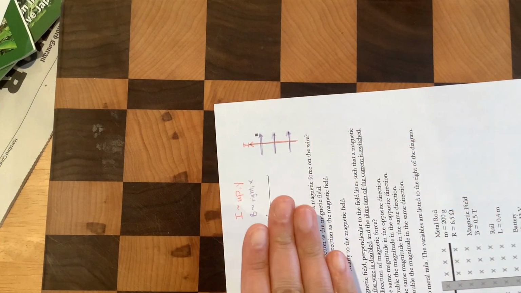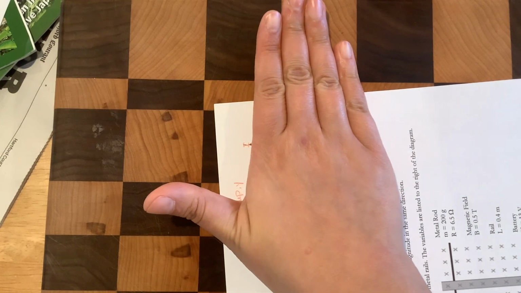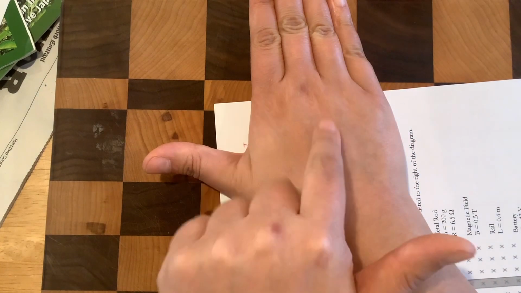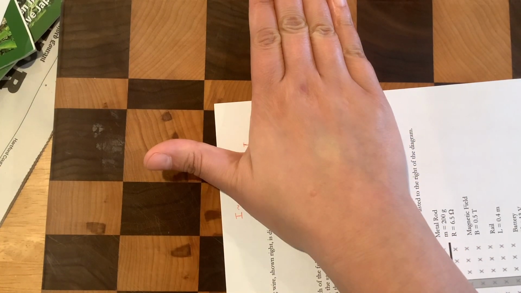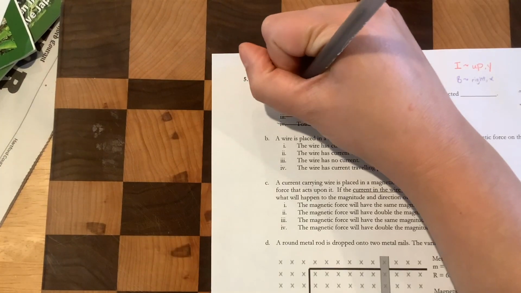So I'm gonna point my fingers in the direction of the field so that my field's pointing this way. My thumb is over here. And my palm is pushing in the direction of motion. My palm is pushing into the paper, away from me. So I would say this direction, into the page, away from me.